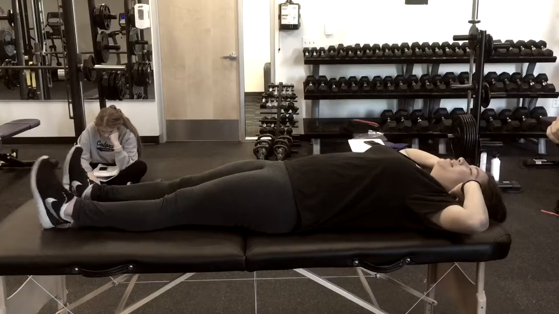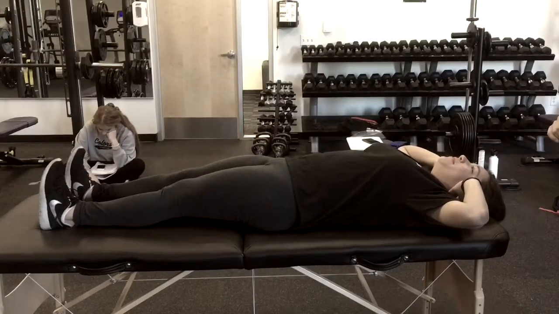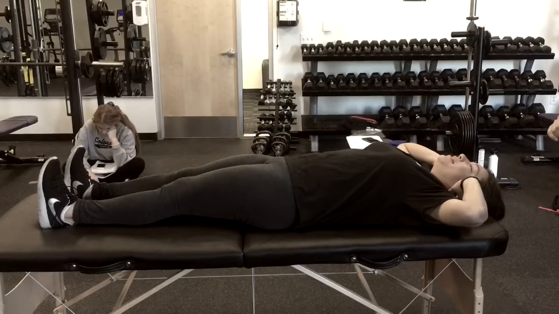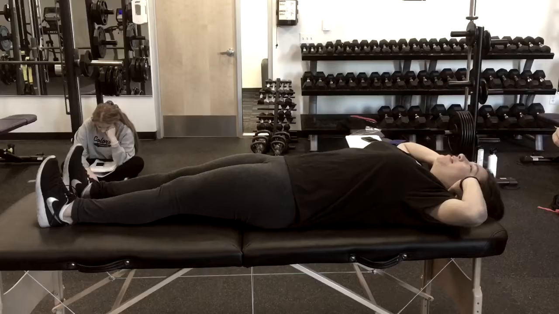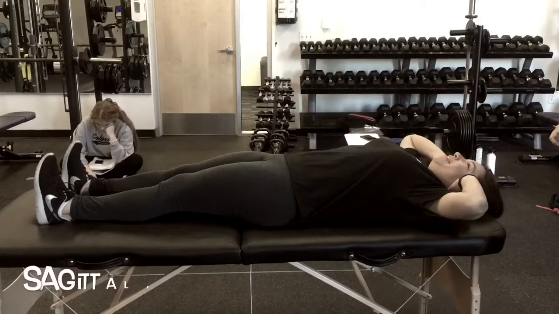Rectus abdominis manual muscle testing. The rectus abdominis is tested with client laying supine on the mat table with legs extended and arms behind the head. Instruct the client to curl up as far as they can go. This motion occurs in the sagittal plane.